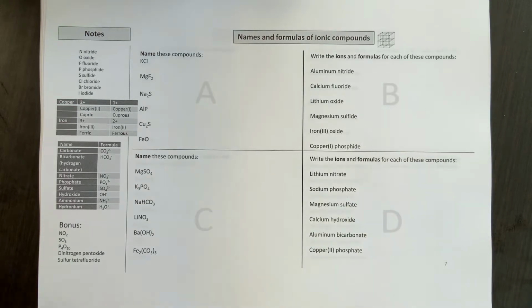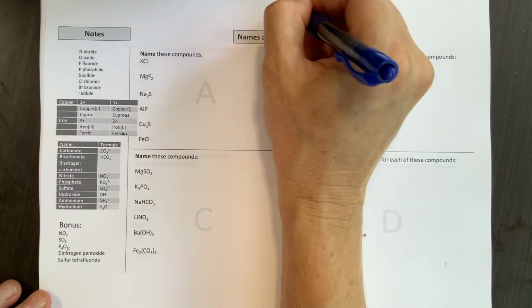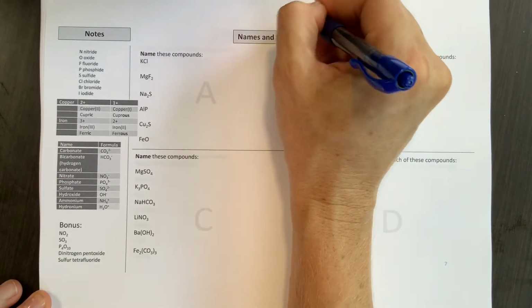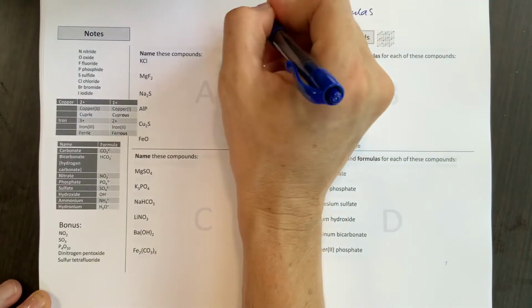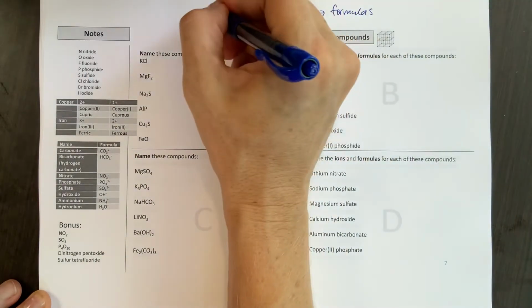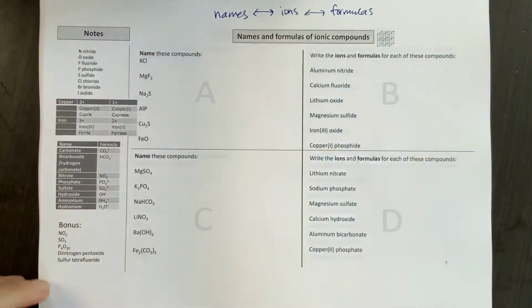And I just want to remind you that this is kind of how we think through our names. We will think about going back and forth between ions and formulas like we did a couple pages ago, and then now we're bringing in the names as well. All right, so I'm going to do some of these and then leave some for you to do later on your own.